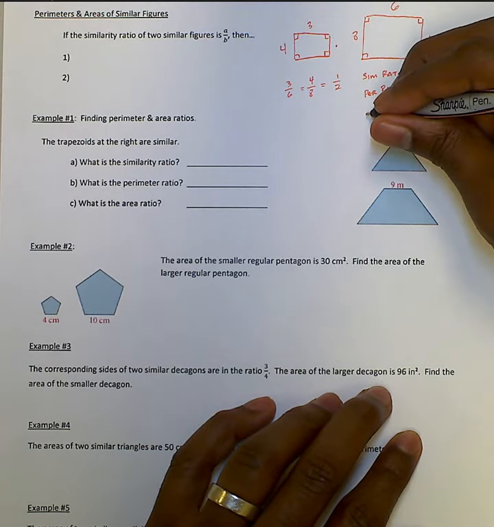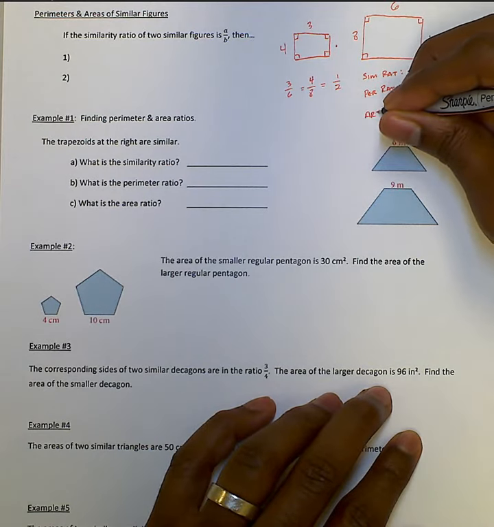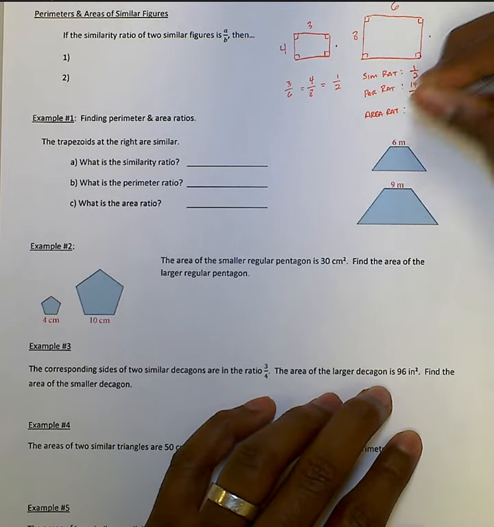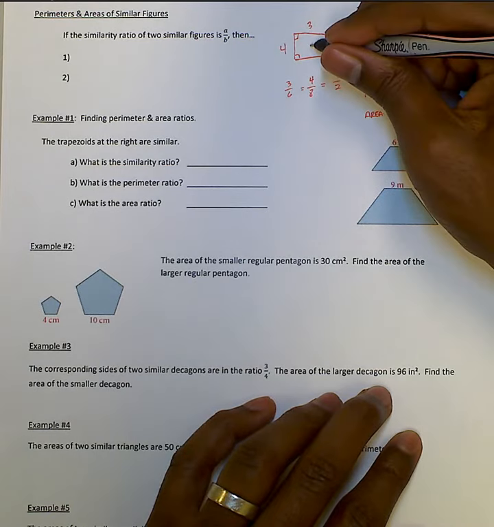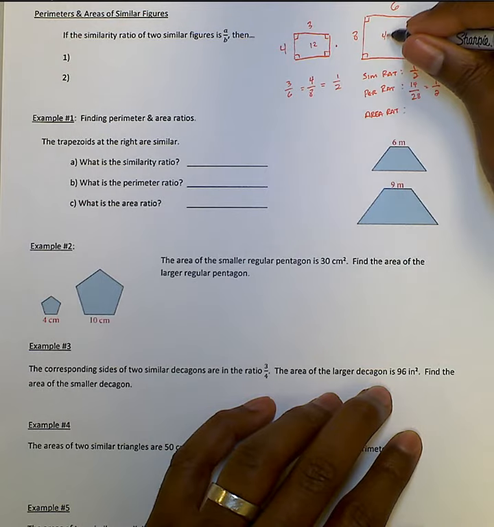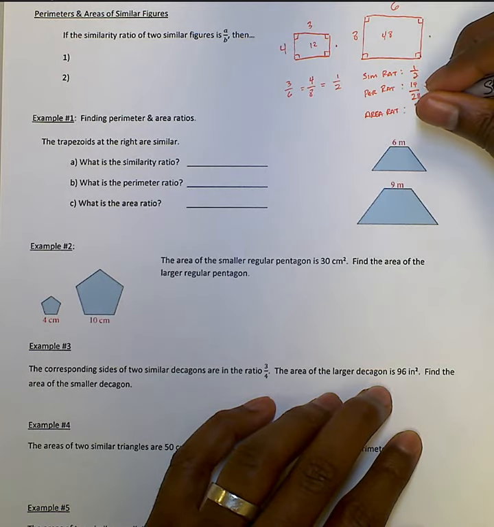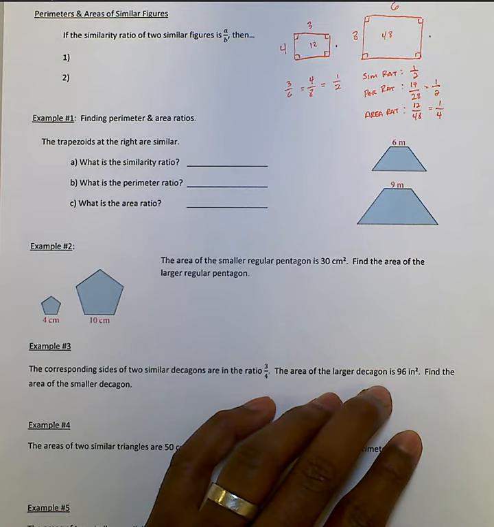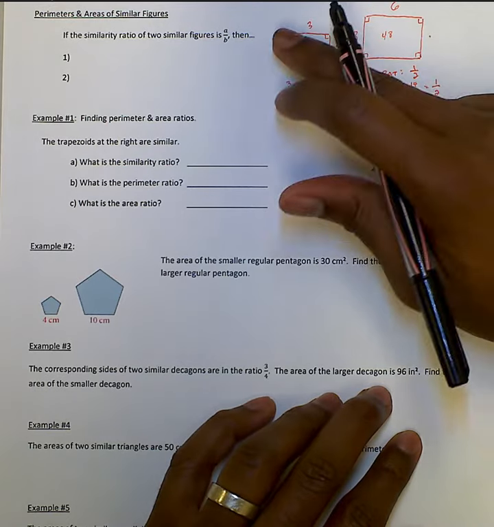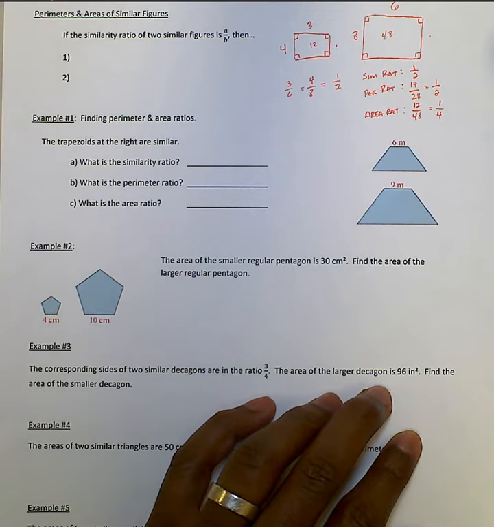Let's do the same thing with their area, the ratio of their areas. The area of the smaller one is 4 times 3, which is 12, and the larger one is 48. So 12 over 48 simplifies to 1/4. This is a very simple example, but I want to use it to show what our ratios are for similar figures for their perimeters and areas.